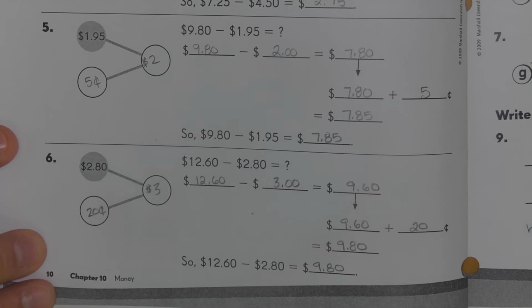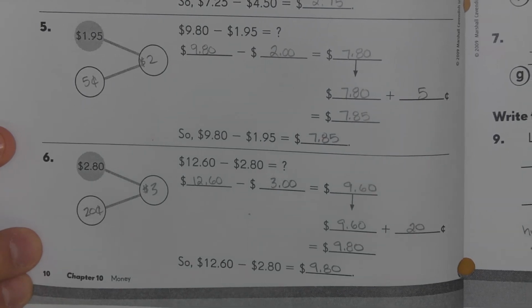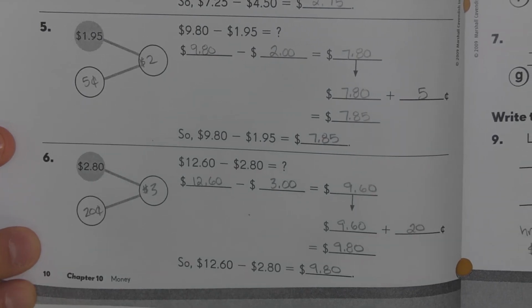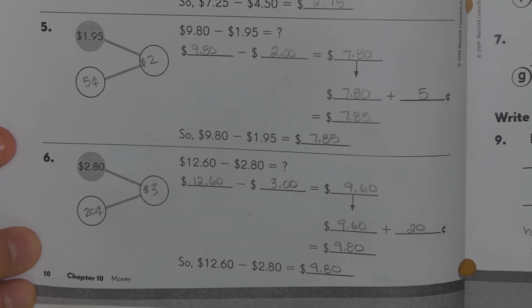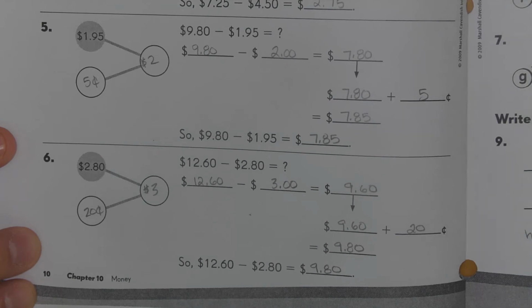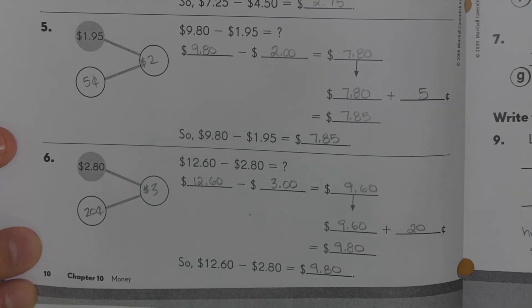All right, kids, if you finished your work, it should look something like this. Just go ahead and pause it and make sure your answers match up, and then you are going to move on to page 12, which I'll explain briefly. So you can pause this video and just check your work, and then when you're ready, we're going to turn the page so we're on page 12.